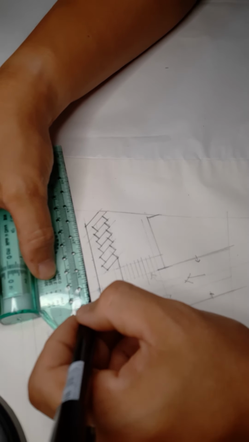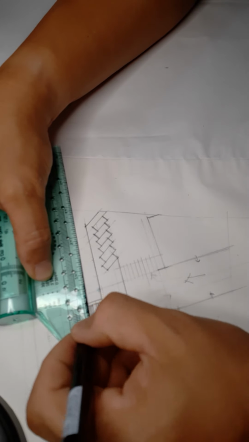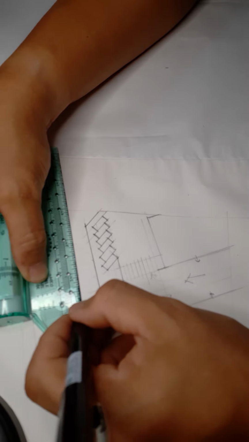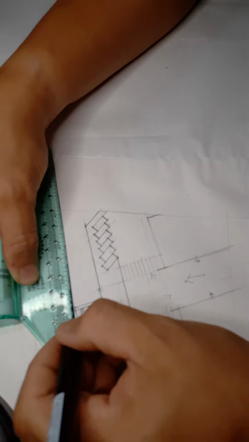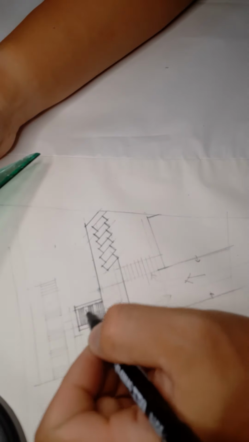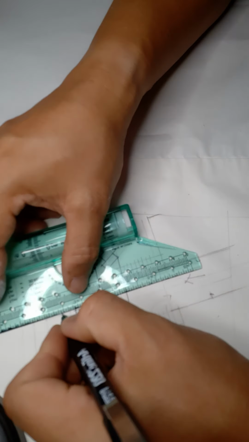So you have, for example, this is your rest or your landings, and then just give an idea that this is a stairways. Okay, so I think the line is a bit off, but that works anyway.